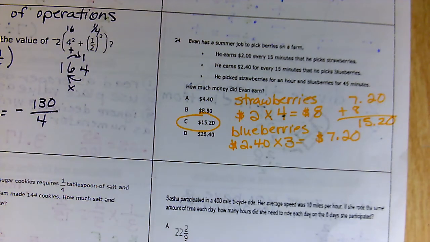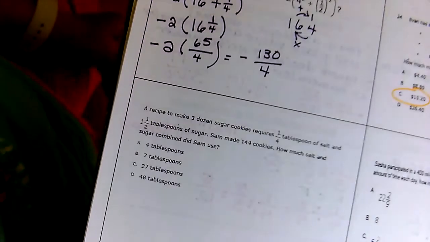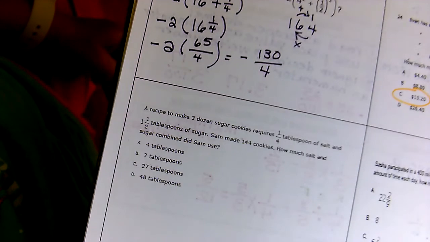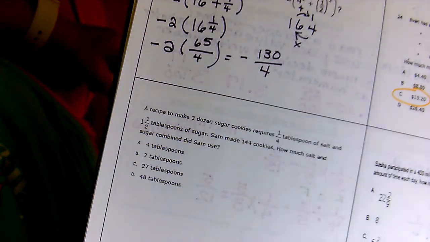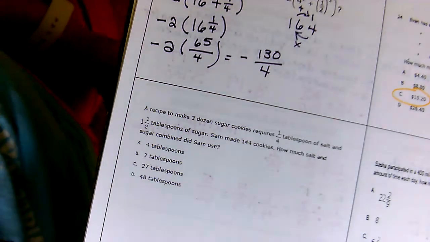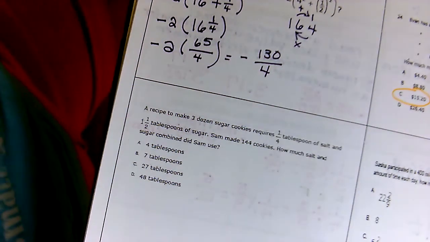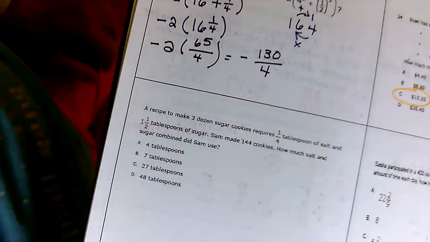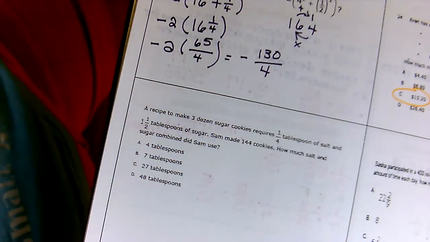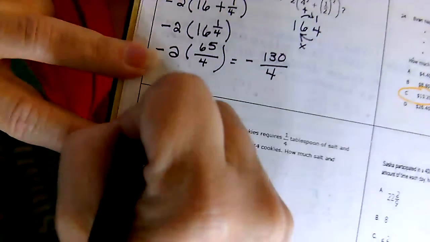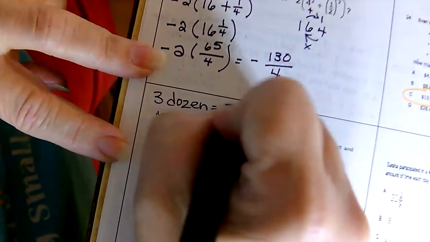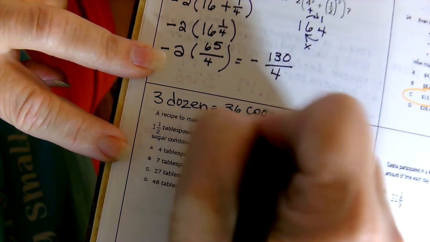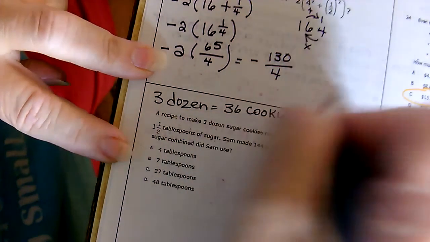You done now? Okay. A recipe to make 3 dozen sugar cookies requires 1/4 tablespoon of salt and 1.5 tablespoons of sugar. Sam made 144 cookies. How much salt and sugar combined did Sam use? All right, the first thing that we need to do is 3 dozen cookies is how many? 36. Three dozen equals 36 cookies from one recipe.